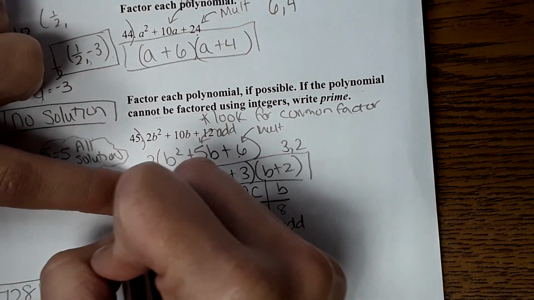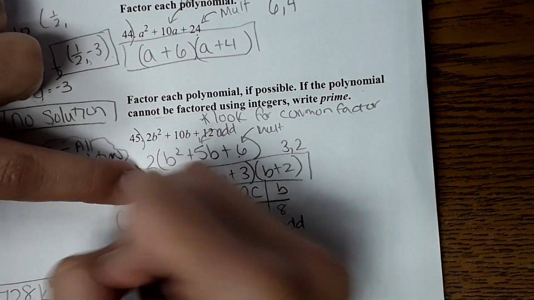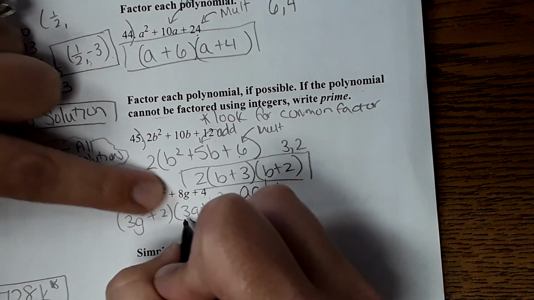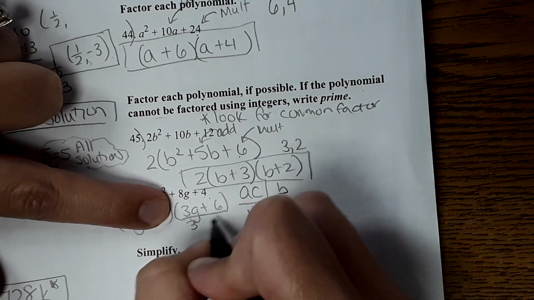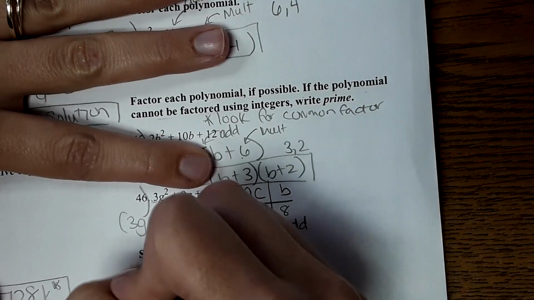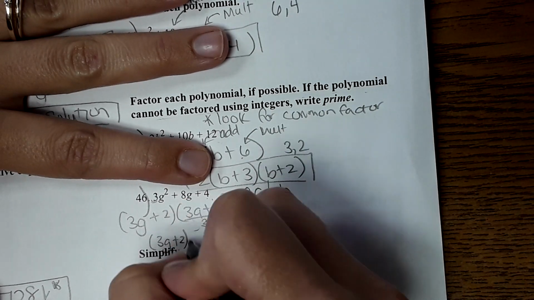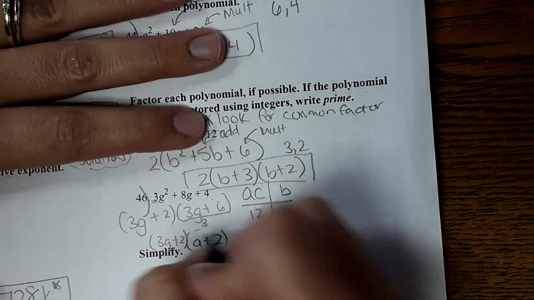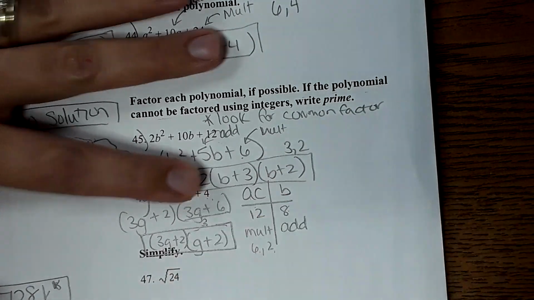So what I'm going to do is 3g plus 2 and 3g plus 6. Then if I can take out a common factor, I will. I'm going to take a 3 out of both of these terms, and then rewrite it as 3g plus 2 times g plus 2. And there are my two factors.